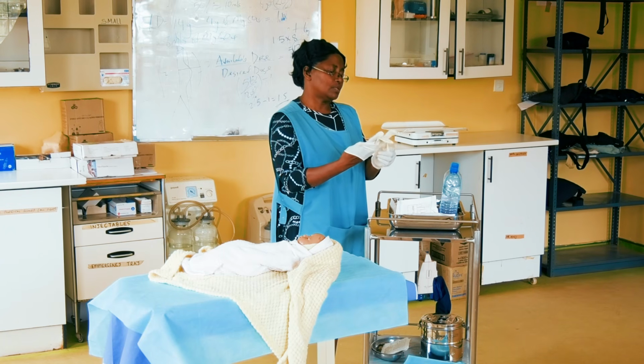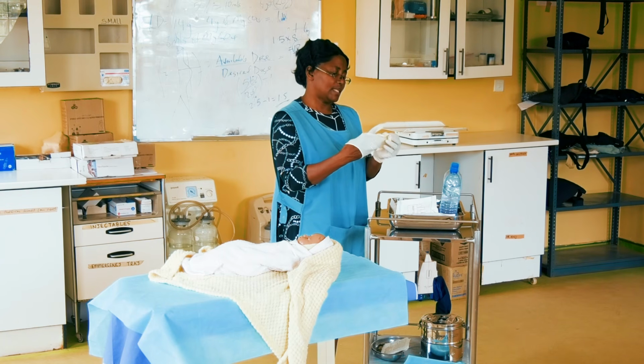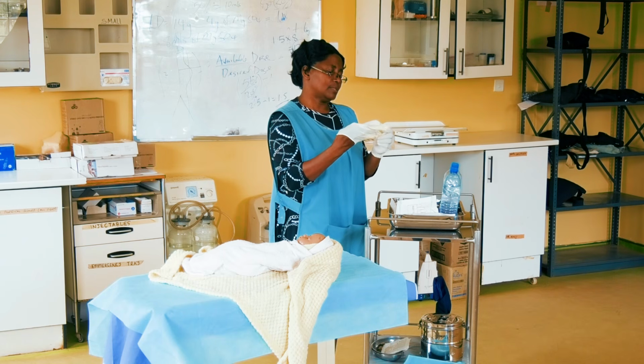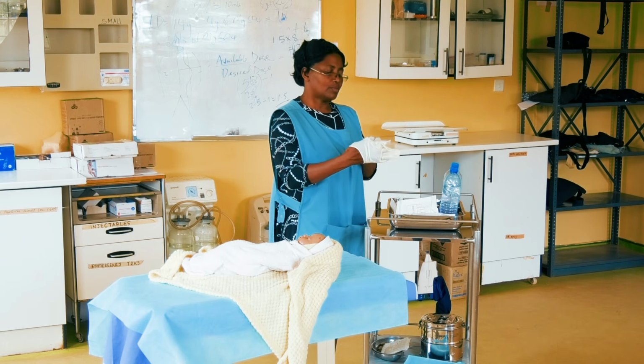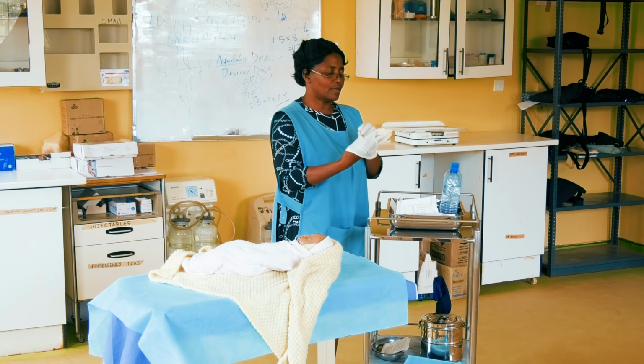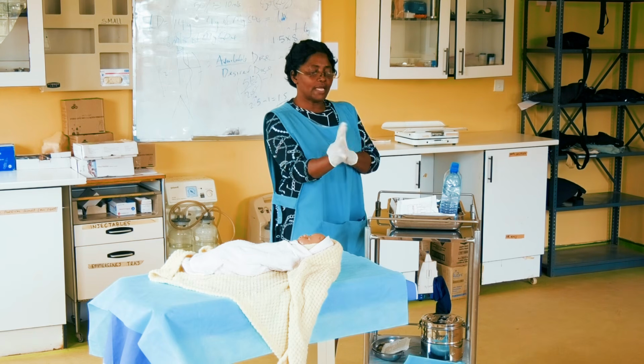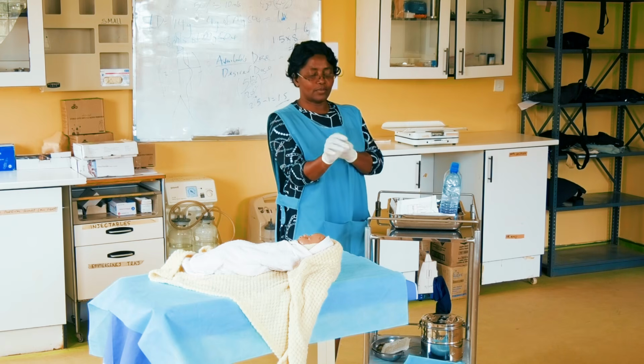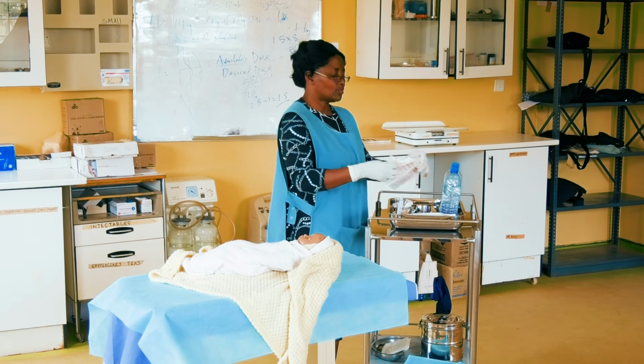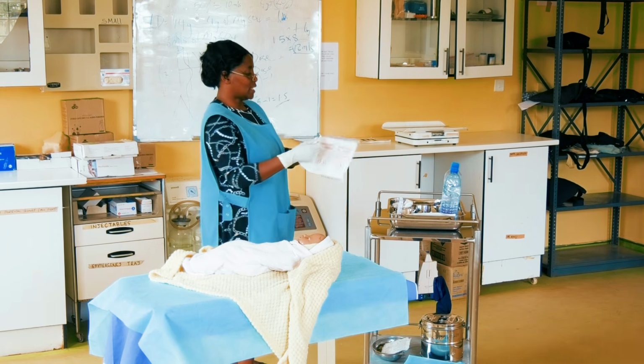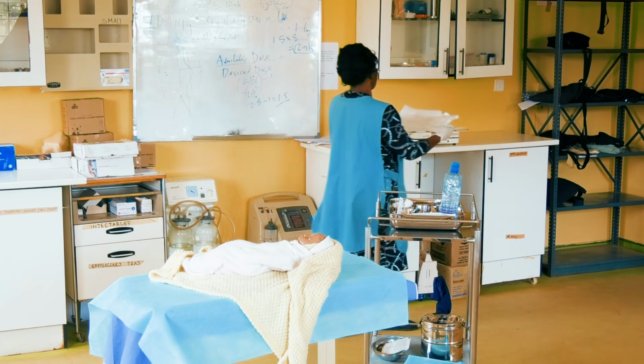So basically, we don't want to misuse every possible thing that can be usable. So because of that, and to avoid making my baby lie down on a cold surface, what I'm going to do is I'll get this paper, which is quite light, and place it on the weighing scale.